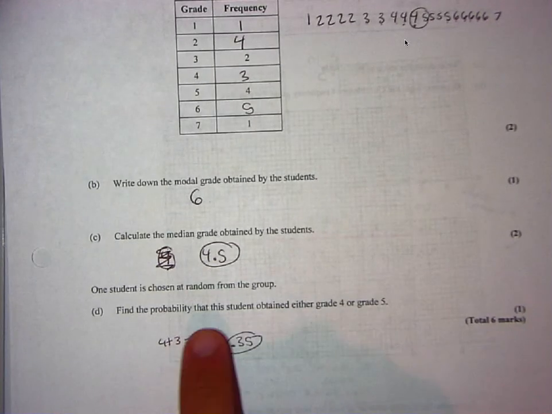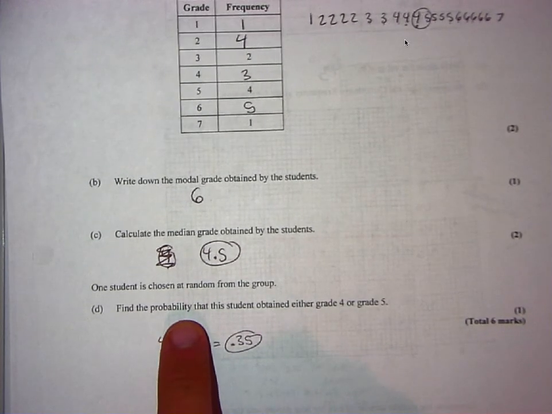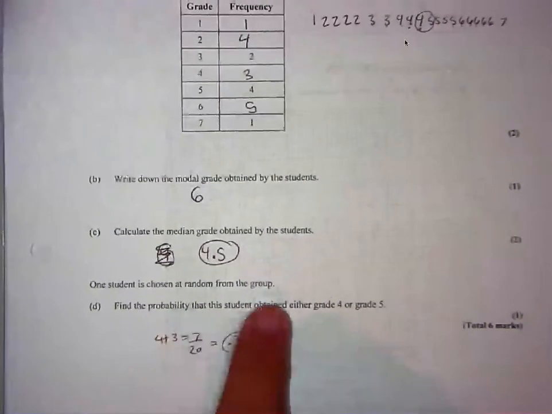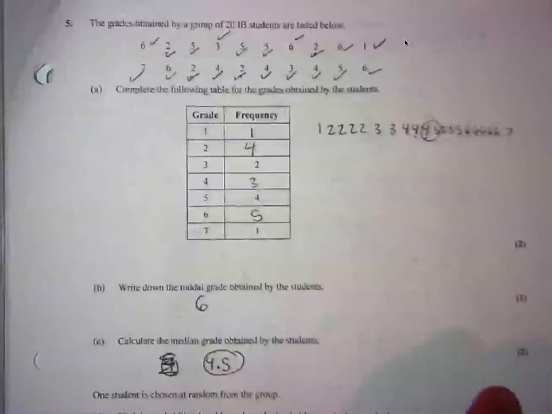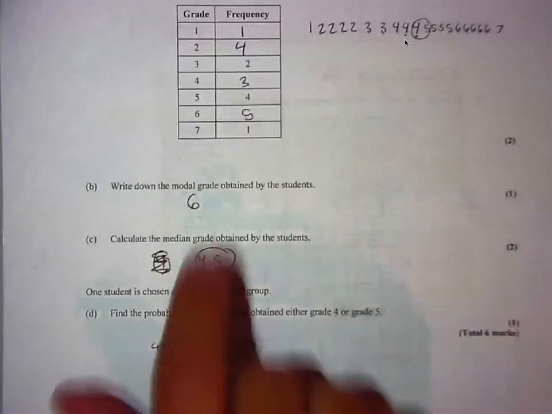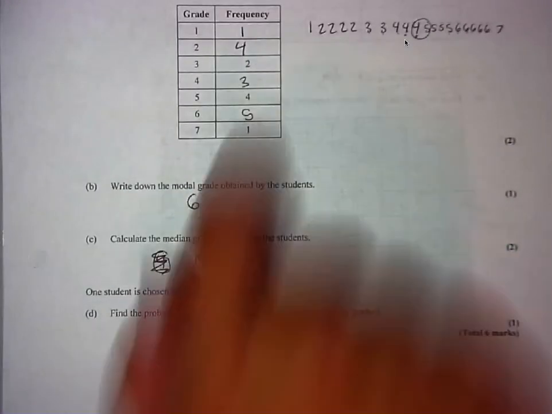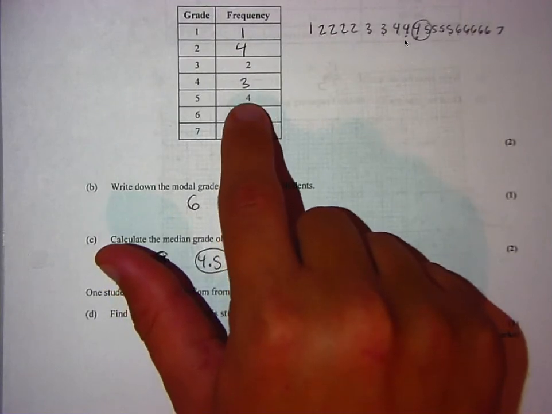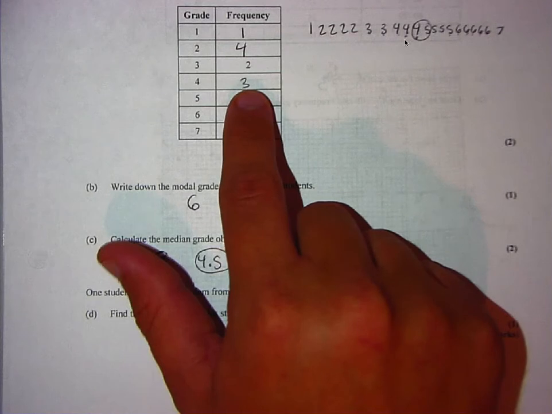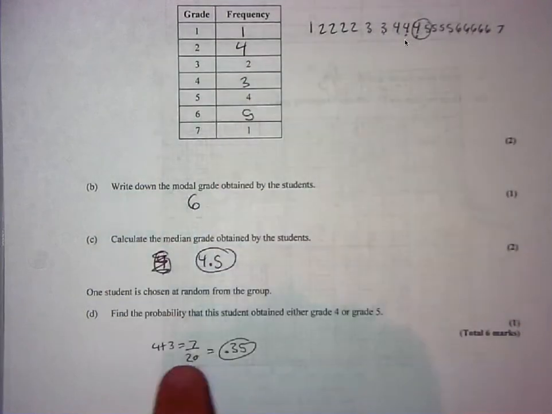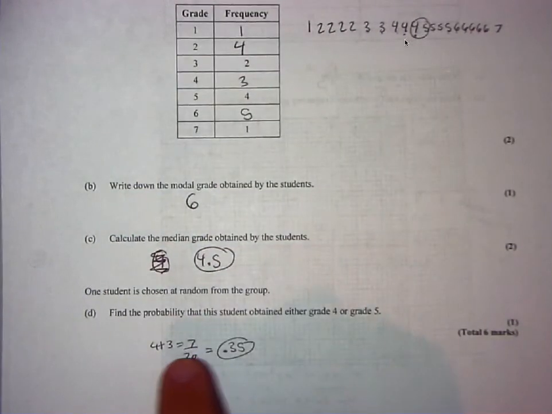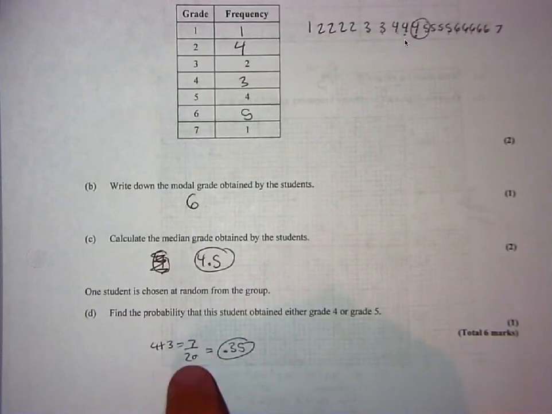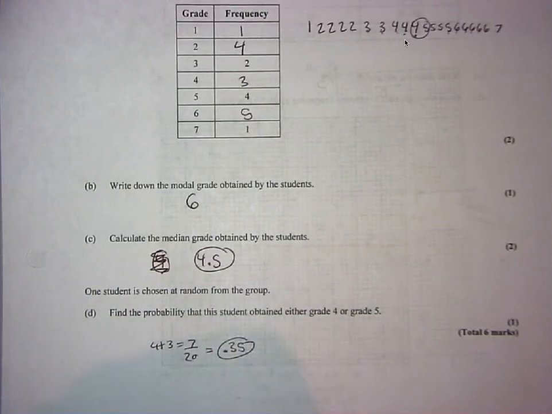So let's find the probability here for part D that the student obtained either grade 4 or 5. Well, the number of students total is 20. It tells you that. You don't have to count them. So out of 20 students, if you made a 4 or 5, there's 4 5s, as confusing as that is, and 3 4s, as also as confusing as that is. So 7 total, and 7 out of 20 is 0.35, or 35%.